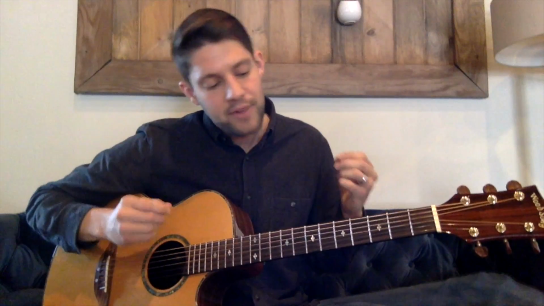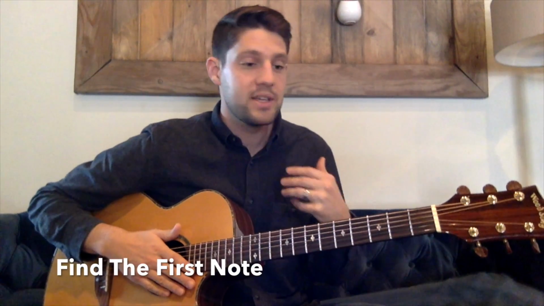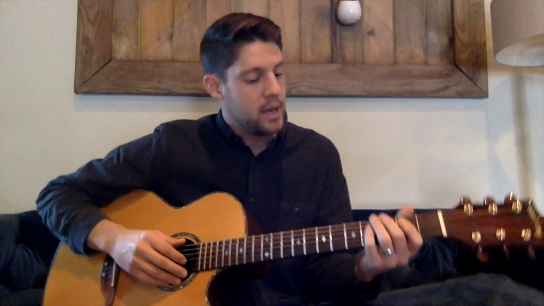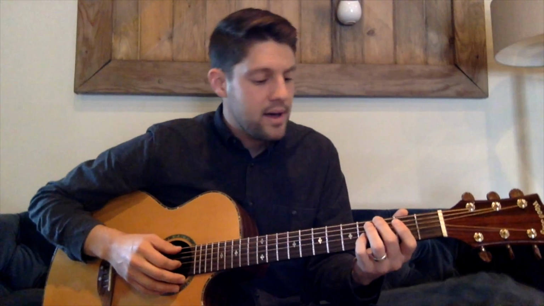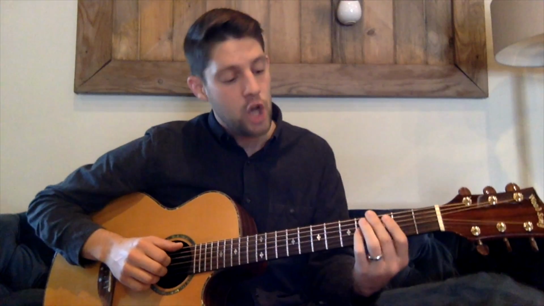Next, you've got to find the first note that the melody starts on. You can do this just by humming that note and playing notes until you find it. If you read music, then you can find the lead sheet for this song and look at what that note is. But as I'm playing that first note, Come thou fount, I figure out that's a B note. So if my first chord is a G and my first note is a B, that gives me a good place to start.